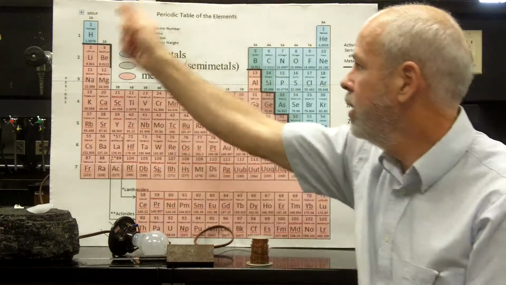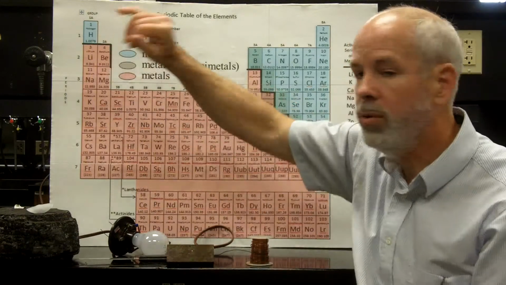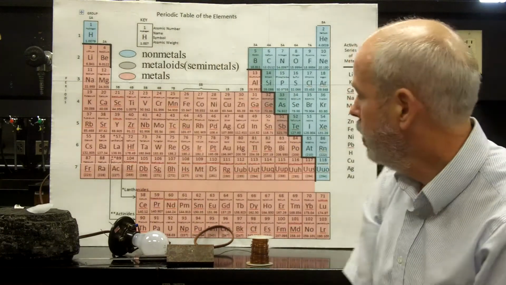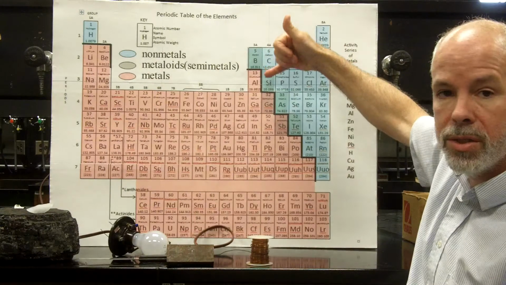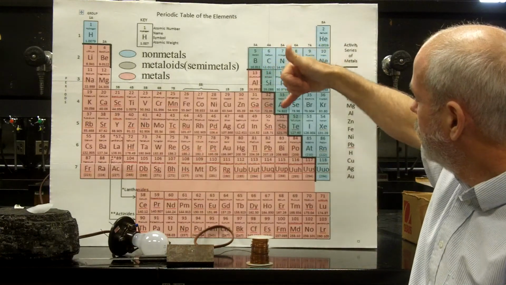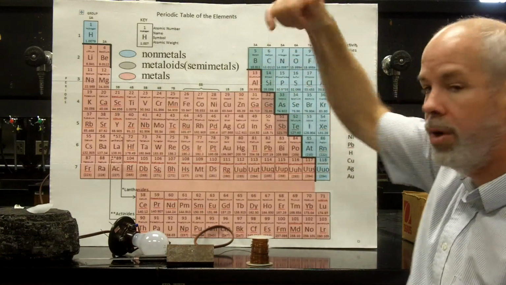Now the other thing about nonmetals that I should point out to you is that there's one that's over here in the top of the periodic table, hydrogen, that looks like it should be where the metals are, but hydrogen always behaves like a nonmetal, so don't get confused by hydrogen being over there. The other thing about metals and nonmetals is that if you get to the elements right on the stair-step border, some of them don't quite know whether they want to be metals or nonmetals. We'll call those metalloids or semimetals. We have boron, silicon, germanium, arsenic, antimony, and tellurium.